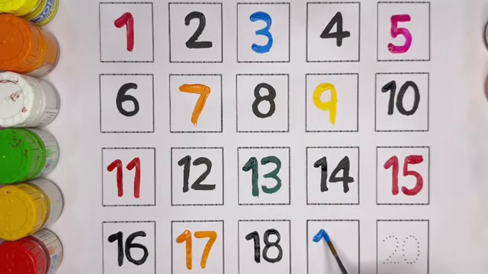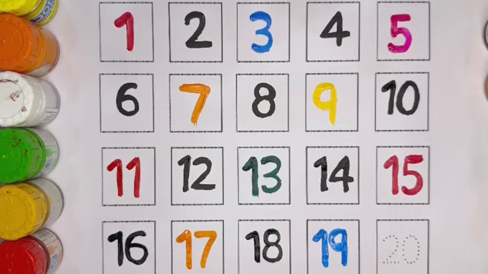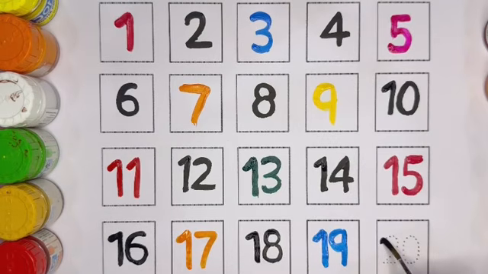Number 19. 1, 9, 19. Next is, which number? Tell me kids. 20. Good. 2, 0, 20.